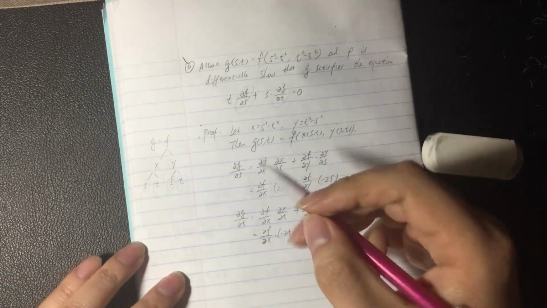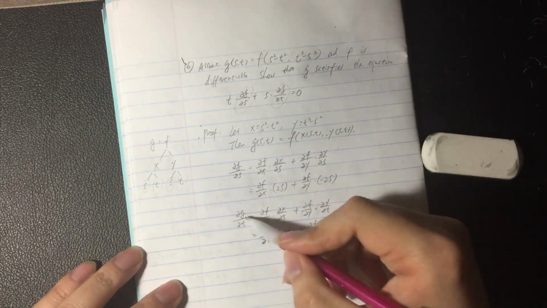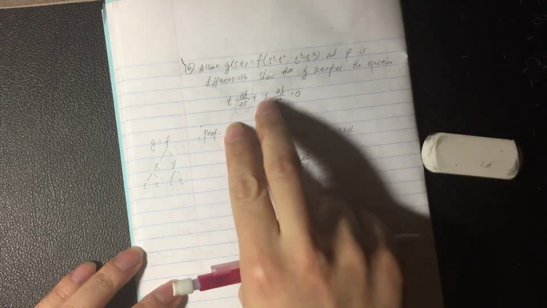Then we plug ∂g/∂s and ∂g/∂t into this equation to see if they equal 0.